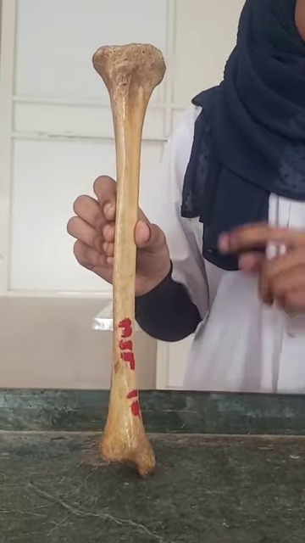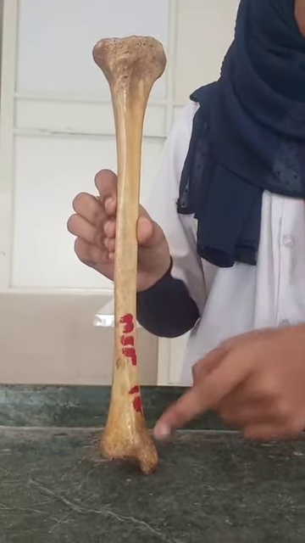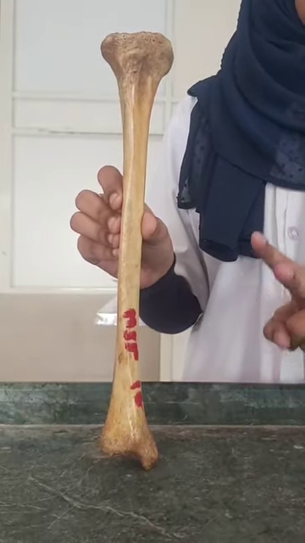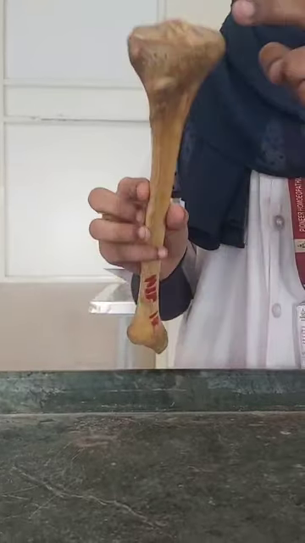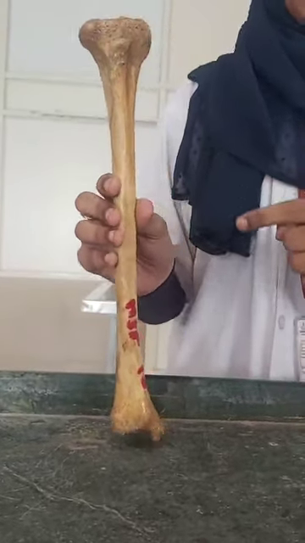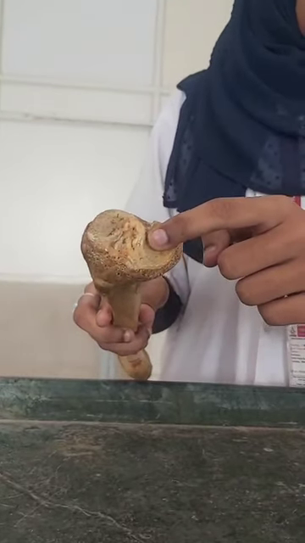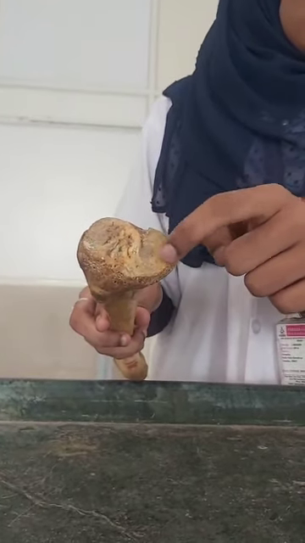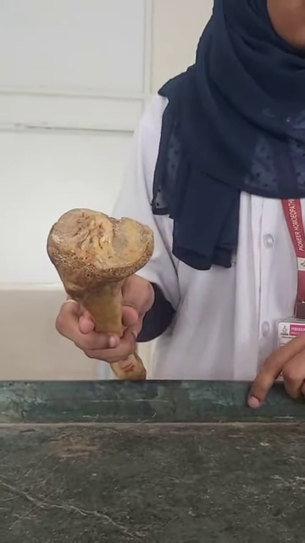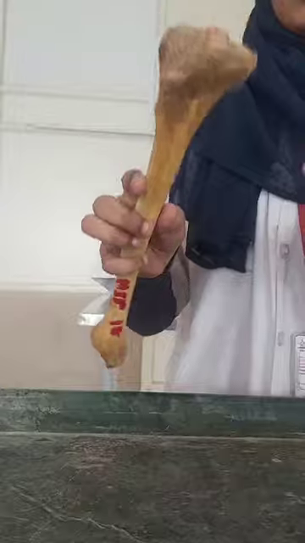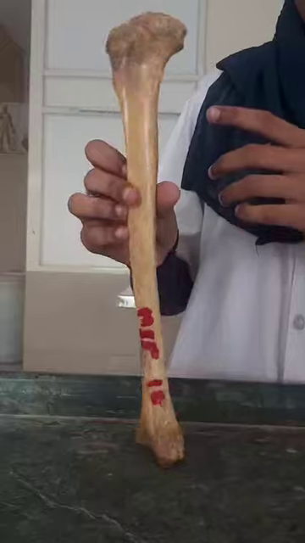Features of the tibia: upper end and lower end. The two condyles in the upper end, intercondylar area, tibial tuberosity. The medial condyle is larger than the lateral condyle, oval in shape. Its superior surface articulates with the medial condyle of the femur. The articular surface is oval in shape.